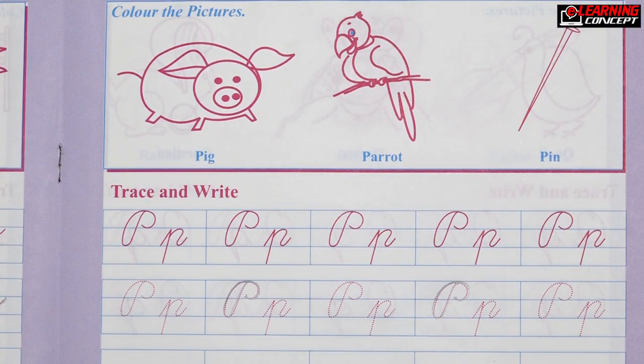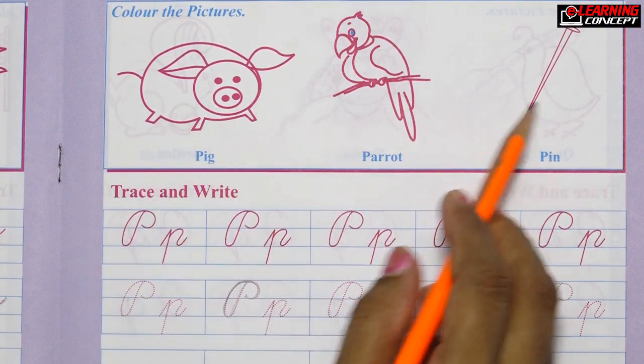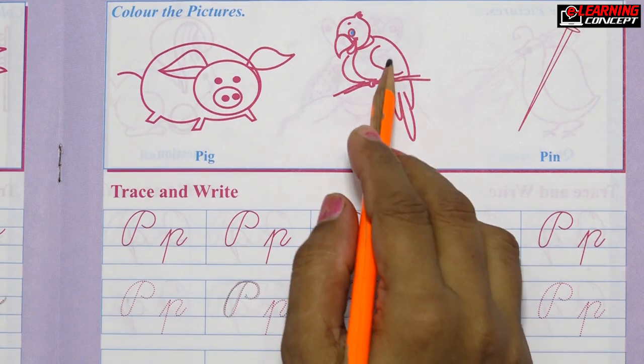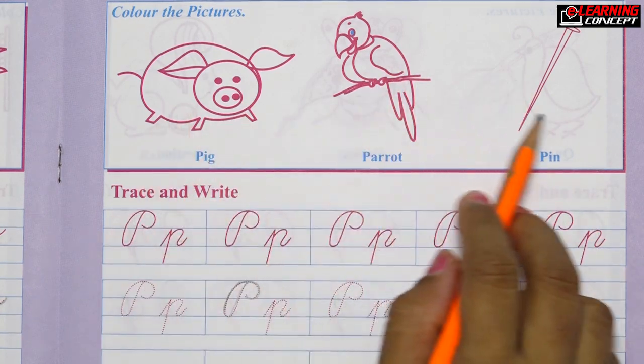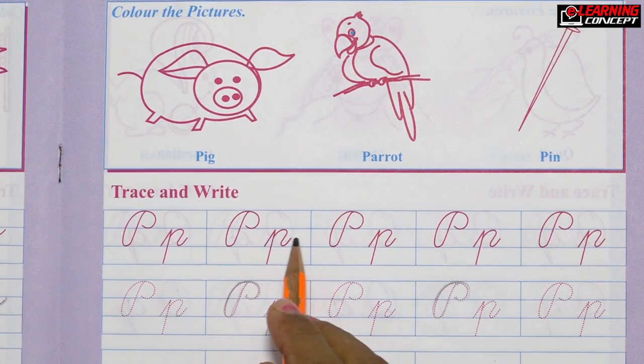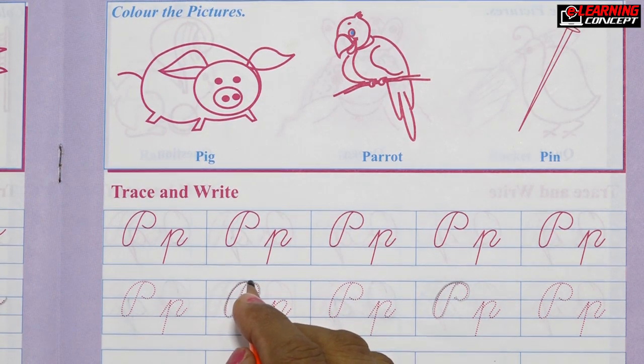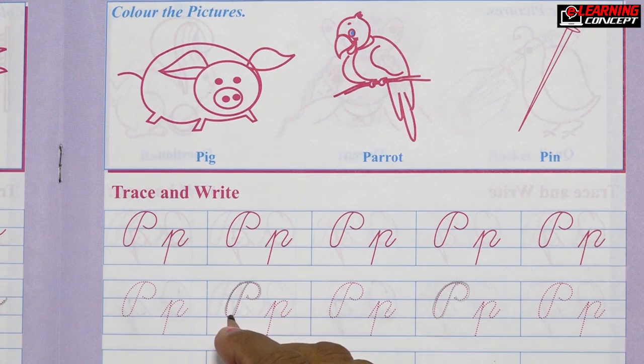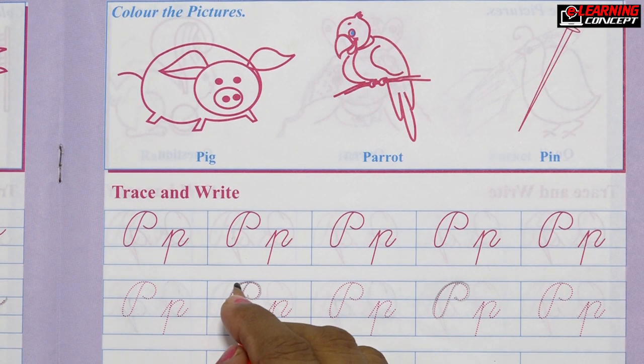Now page number 17. Look at these pictures. P for pig, P for parrot, P for pin. You have colored these pictures. Trace and write with me. Capital P and small p. Put your pencil first line and go down third line, and third line to turn first line, and first line to turn second line, small curve.